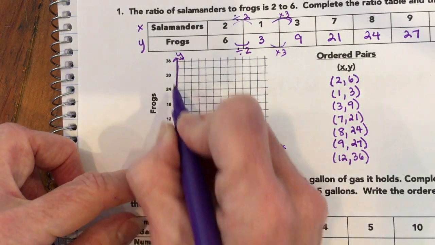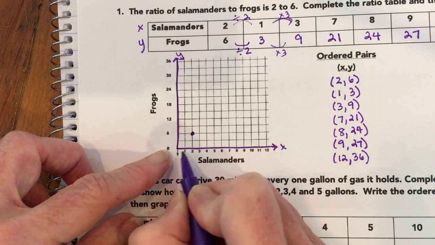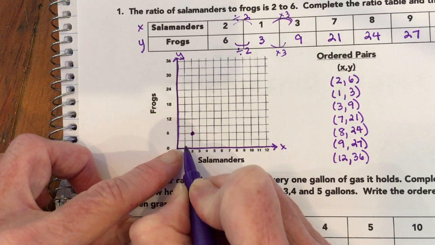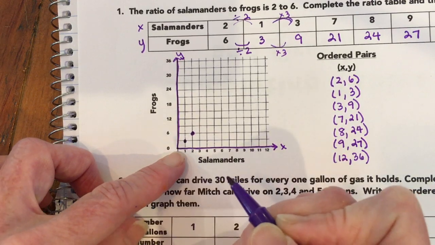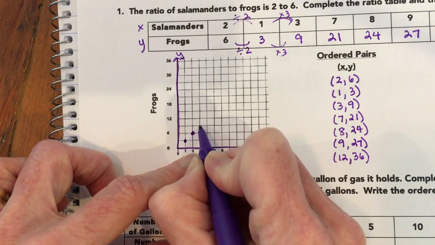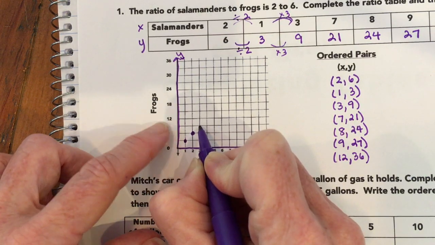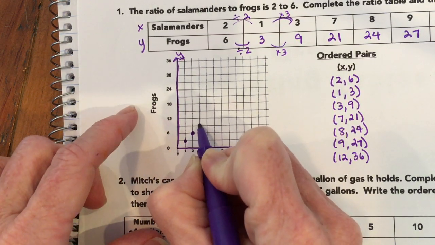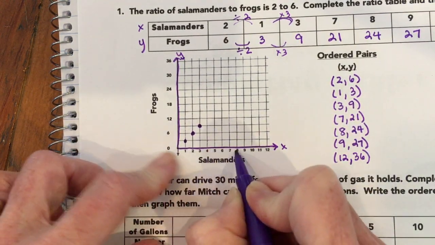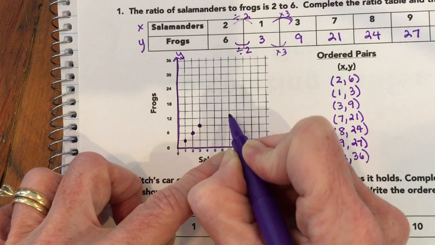Well, here they're not labeled individually, so I have to sort of guess where 3 would be. So I have 0 and 6 here, so 3 is going to be halfway in between there. 3, 9, so I'm going to go over to 3 and then up to 9. And again, looks like these are going up by 3, so 6 plus 3 is 9. So 9 would be right there. Then 7, 21, I can go over to 7 and up to 21.